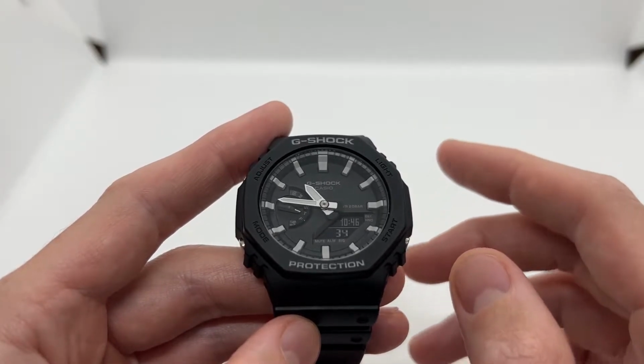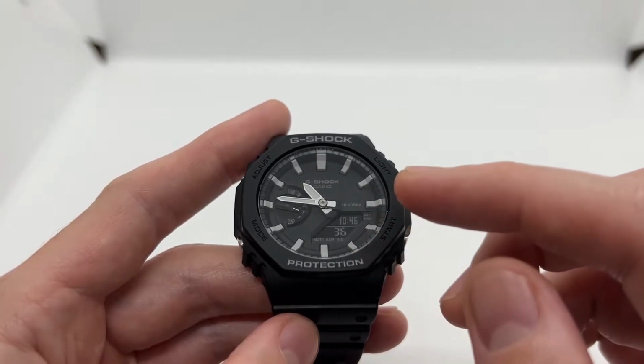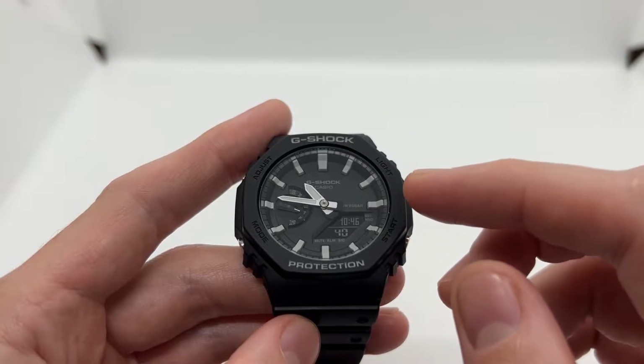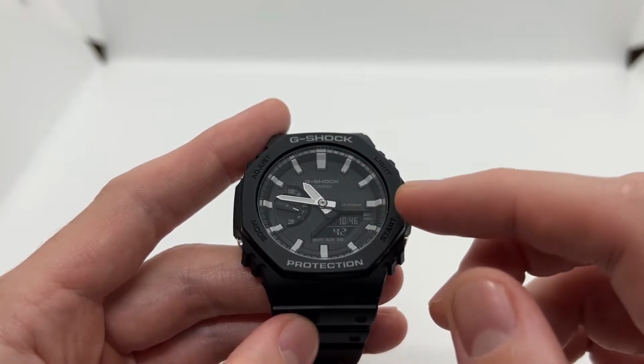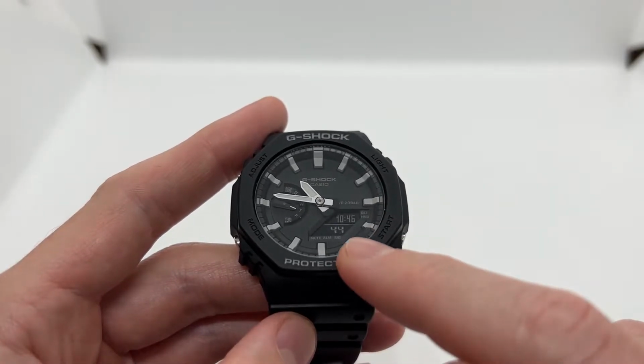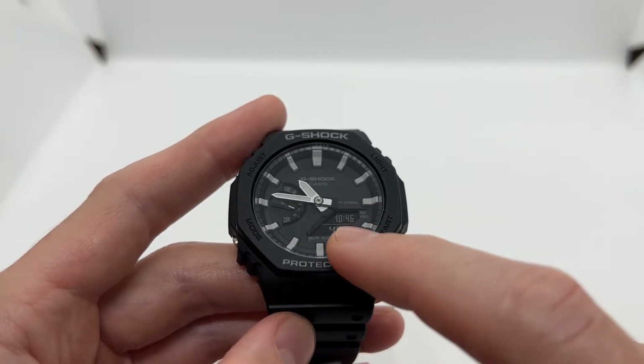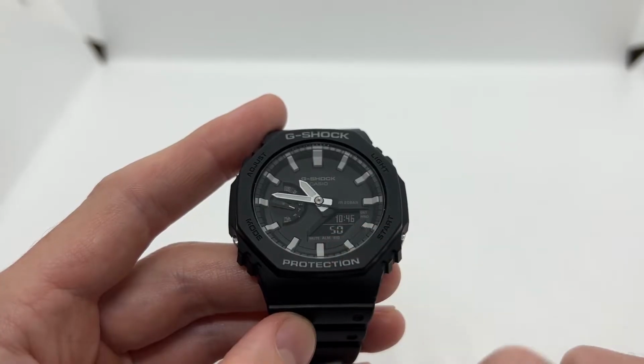Today I'm going to show you how to display the date on your Casio G-Shock watch GA-2100. So this is going to work for all variations of this exact model. As you can see right here on the digital display, we have the time displayed, so 10:46.